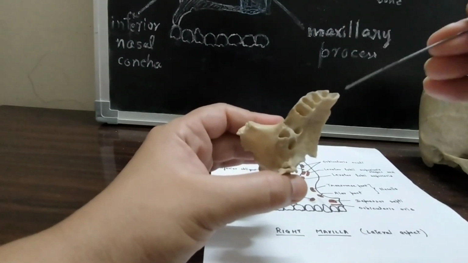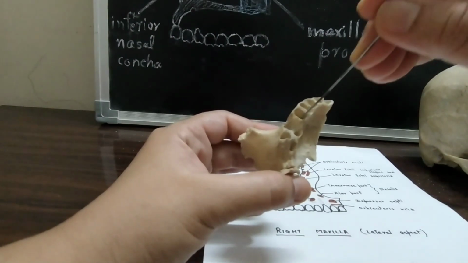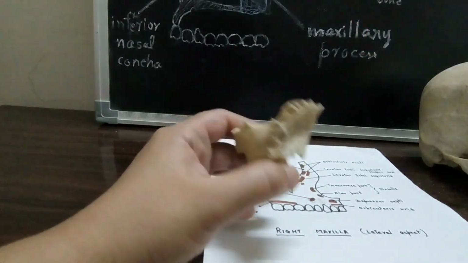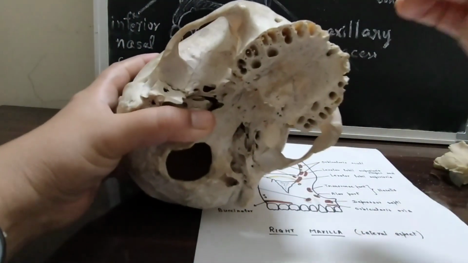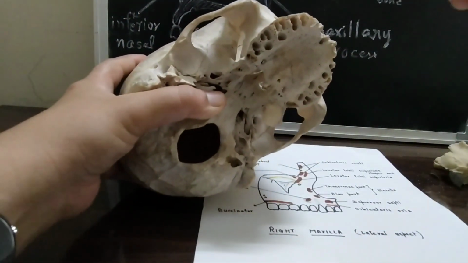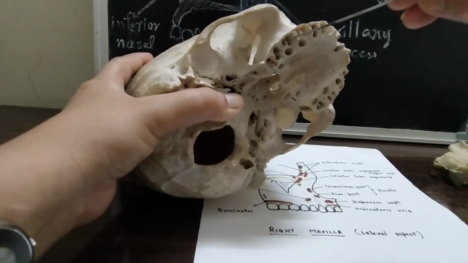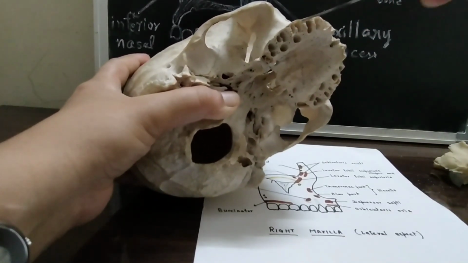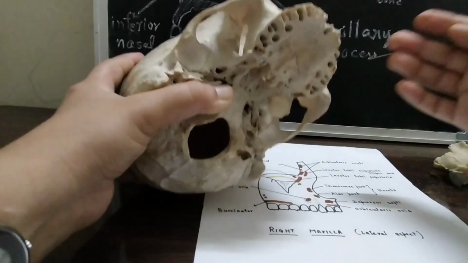The first two are for the incisors, then the canine, then two premolars, and after that three molars. So it is two incisors, canine, two premolars, and then three molars. We can see in the molar there are three sockets for the roots of this molar tooth.